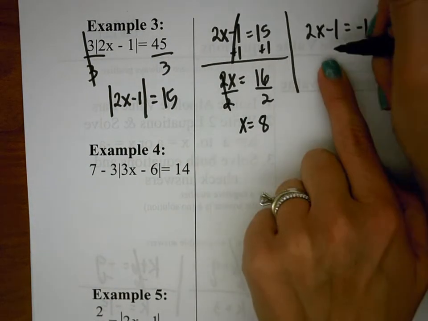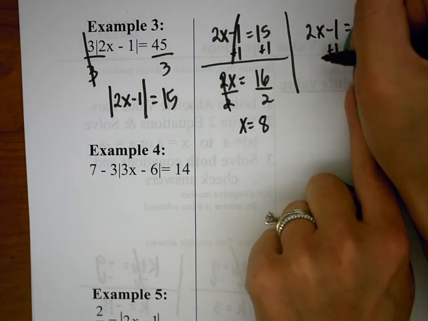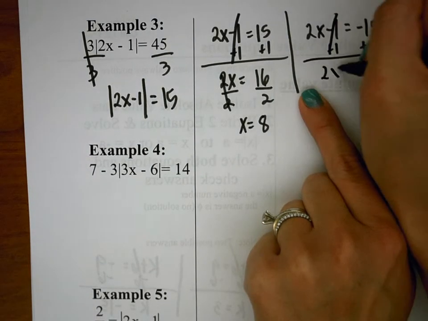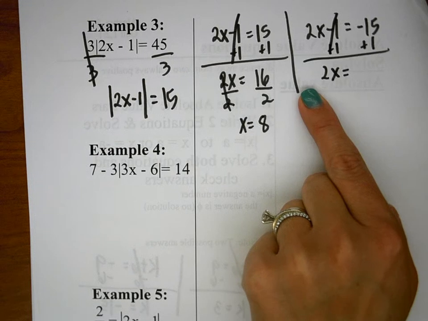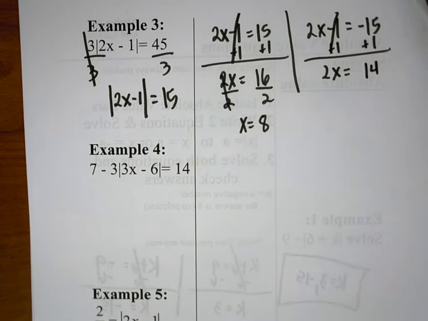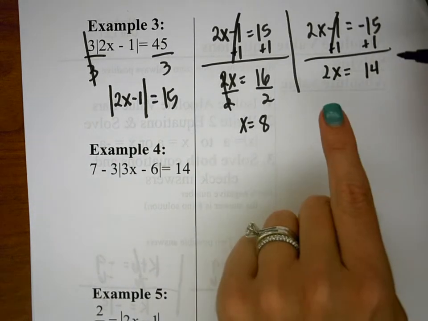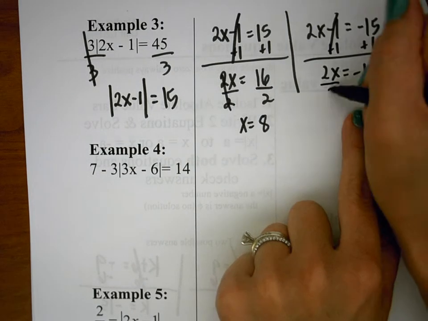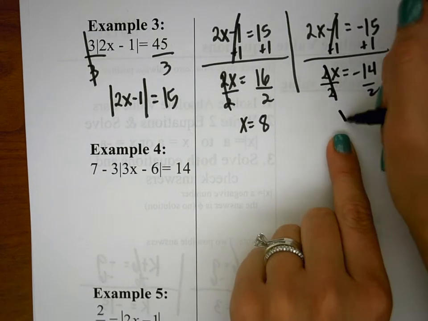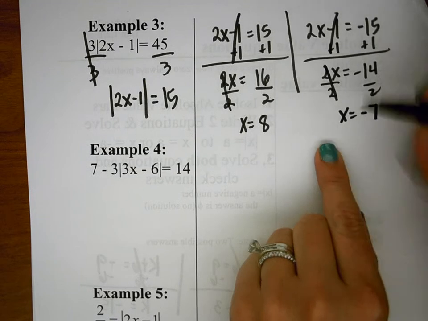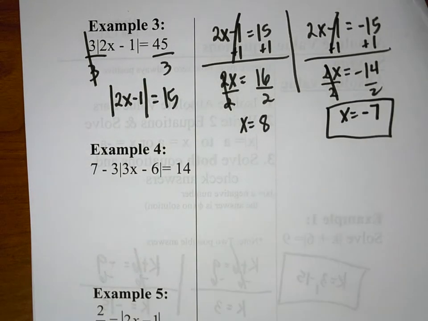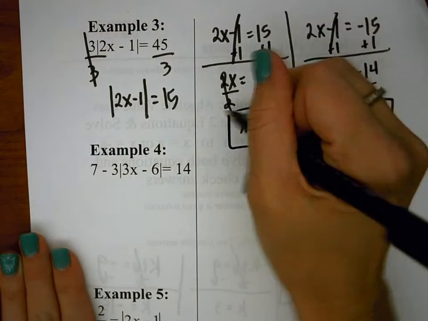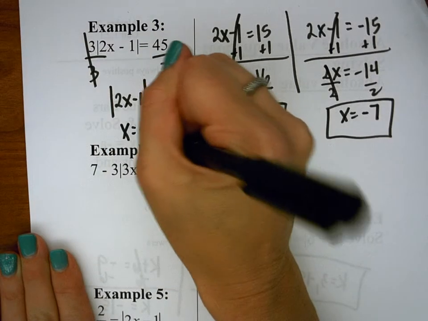Over here, we're going to do the same thing. We add 1 to both sides. What happens when I have a positive and a negative number? Good. Subtract and take the sign of the larger. Very good. So 15 minus 1 is 14. But it's going to be a negative because 15 was larger. Then I divide by 2 to both sides, and we get x equals negative 7. So my two answers are x equals 8 and negative 7.